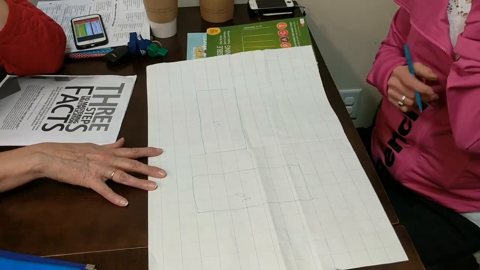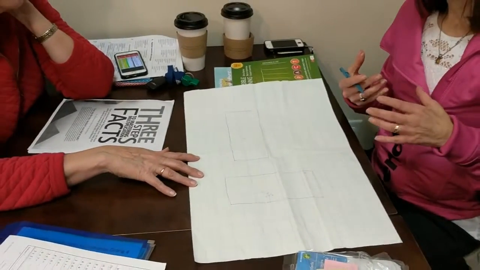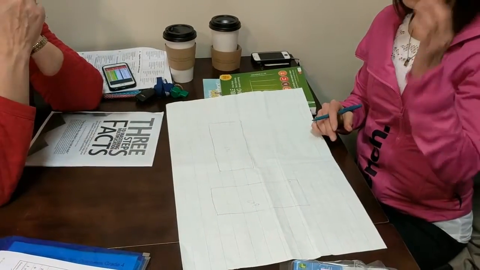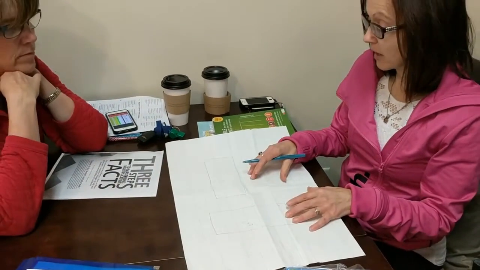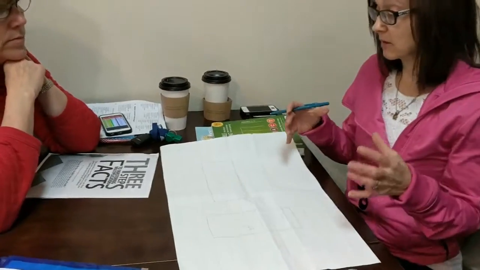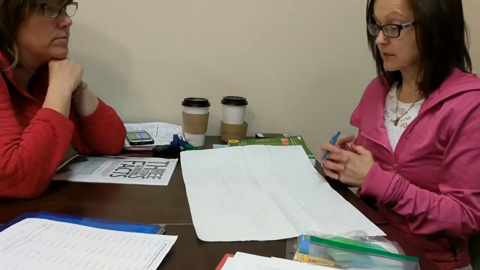Yeah. And then of course that leads for us into later elementary years of finding the area of rectangles, realizing that you can have a different rectangle with the same area as well, right?